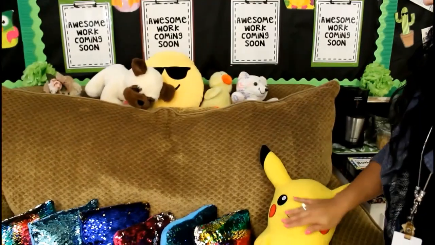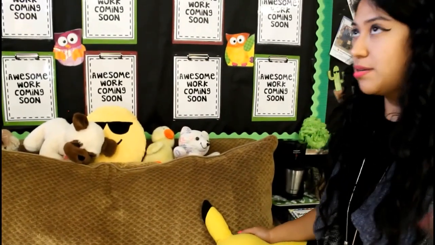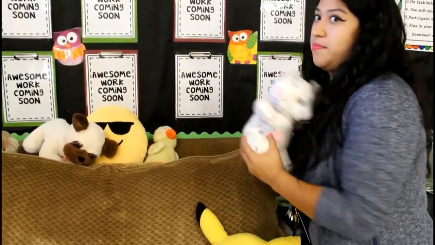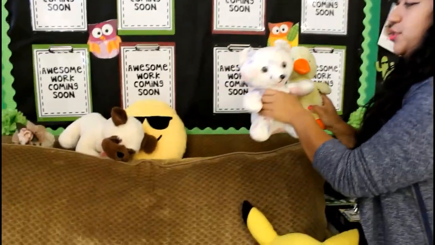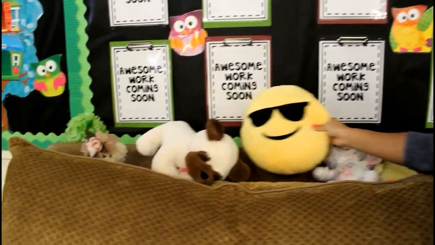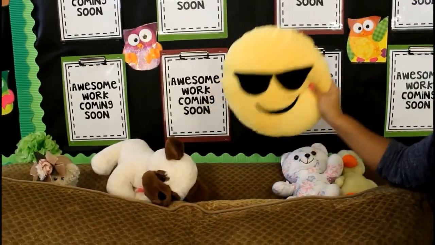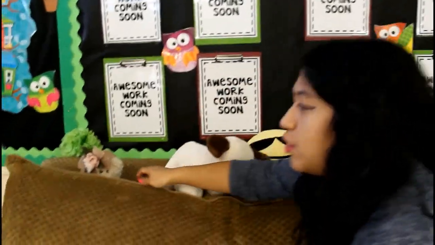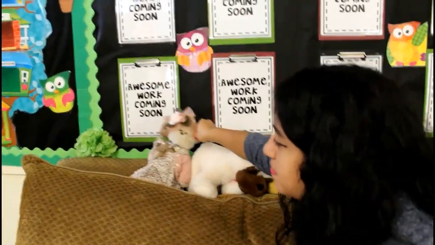Stick to the plan. I had a student, he gave me a Pikachu because Pikachu is the best, obviously. And these are from my childhood. So these two are from my childhood. A student knows I love sunglass emoji, so hello, hi, how are you? Student gave me this last year, and 3 years ago a student gave me this one.